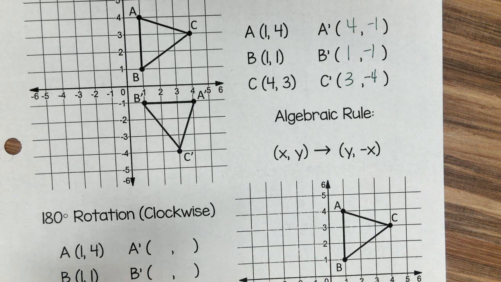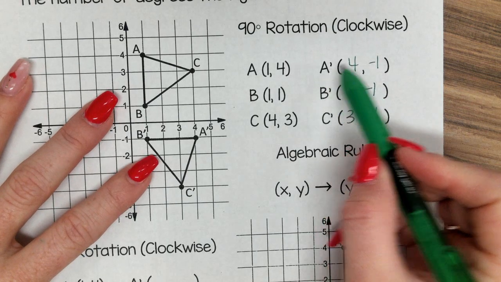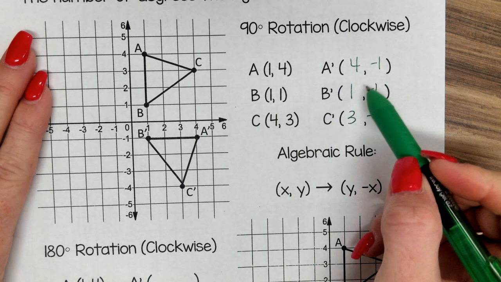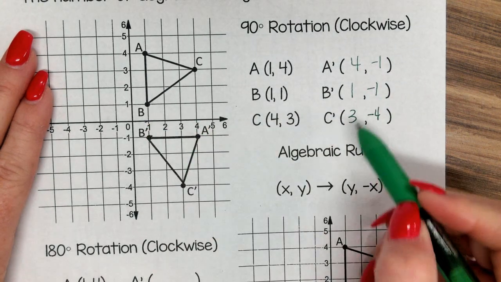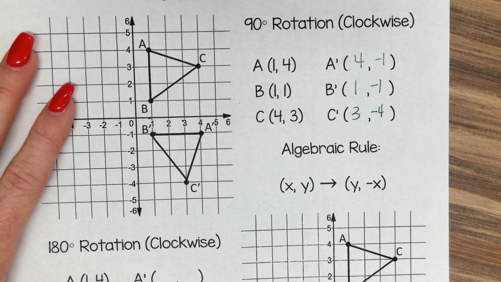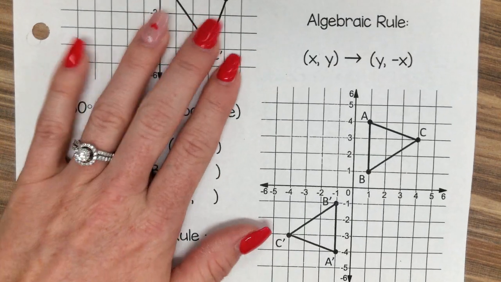Now let's check and see if we did it right. Is the new A at 4, negative 1? Yes. Is the new B at 1, negative 1? Yes. Is the new C at 3, negative 4? Yes. All right, take your hand, cover this up. Don't look at it.